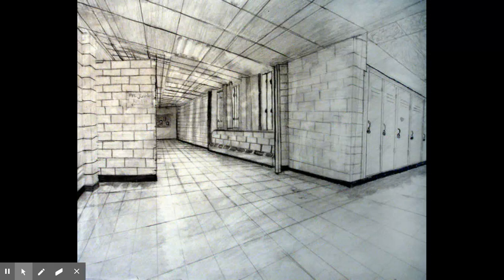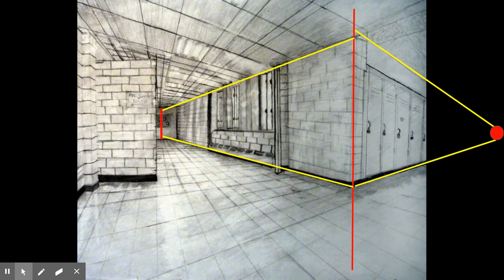Again, another hallway image, but this time we have a vanishing point and a center axis, or two center axes. Our vanishing point is off of the paper, so all the lines are going to be directed off the paper, but they're not actually going to meet anywhere on the paper. On the left side, I'm calling it a second axis, but it really is just a larger vanishing point.